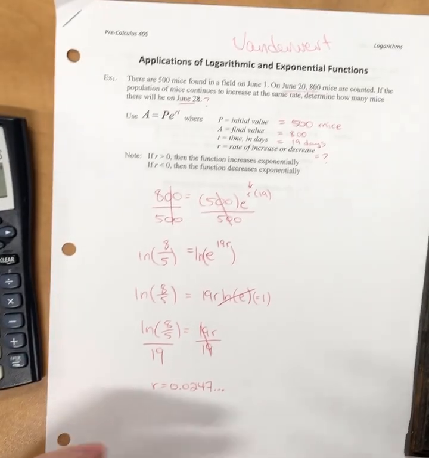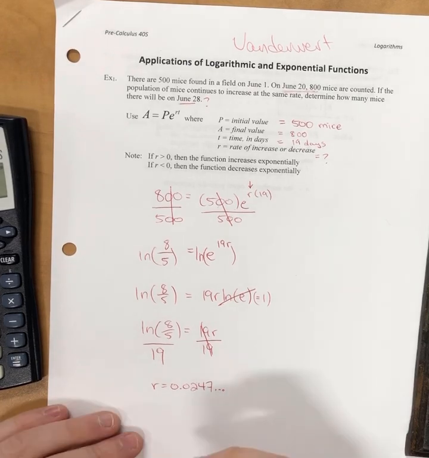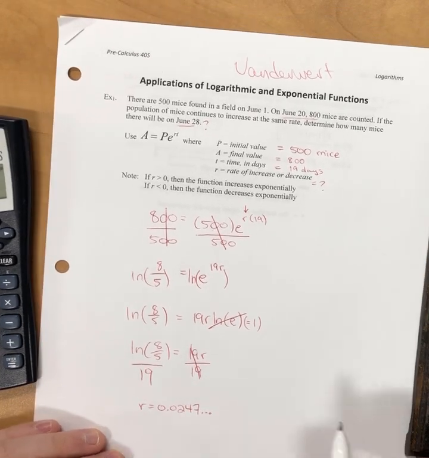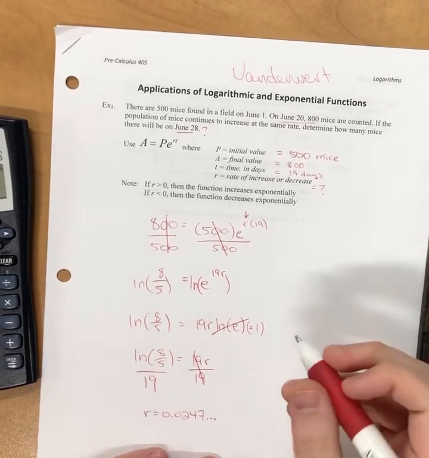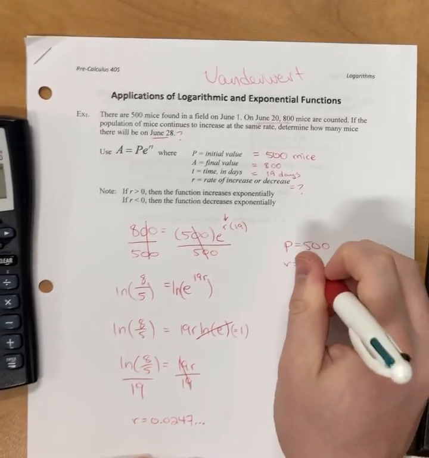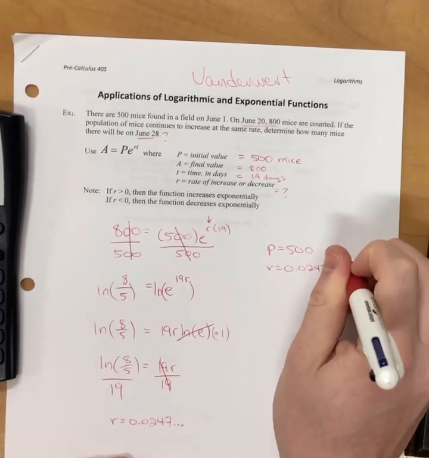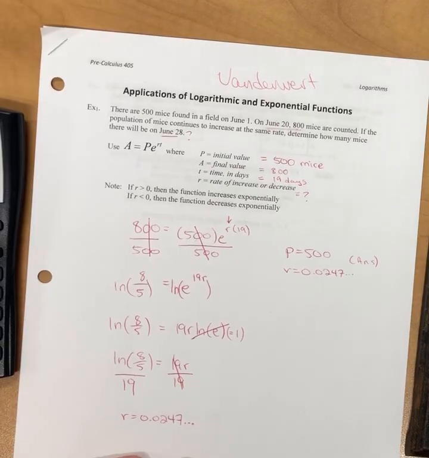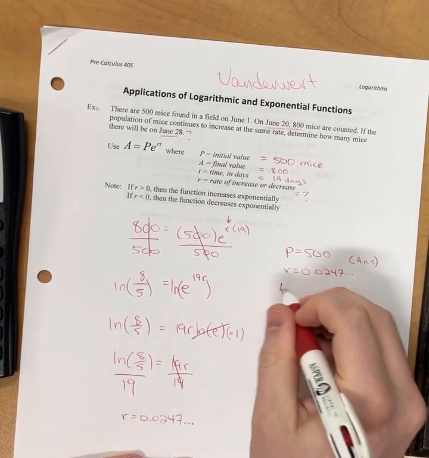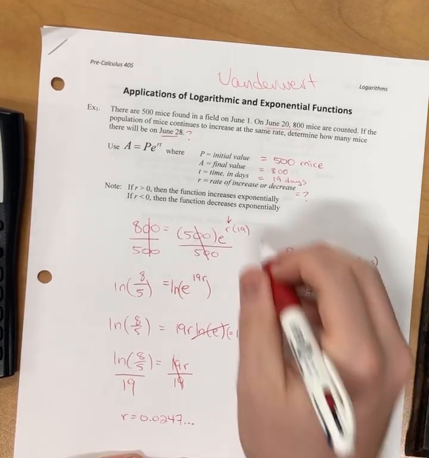And you'll notice that that's the rate by which the mice are changing, which in this case would be a decrease. They are decreasing exponentially, which is a good sign if you're dealing with mice. But we need to figure out how many there are on June 28th, okay? Well, now we've got the rate for every single situation. We still have the initial value at 500. The rate now is 0.0247. Remember that on your calculator, that should be your ANS button as you go through. Time now is gonna be 27 days, and now we're trying to figure out the final amount.